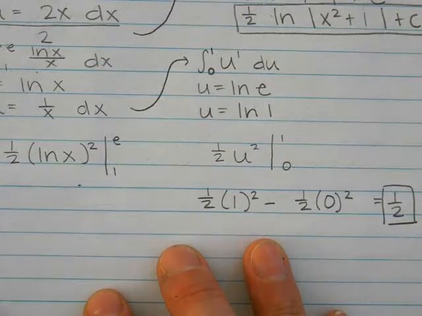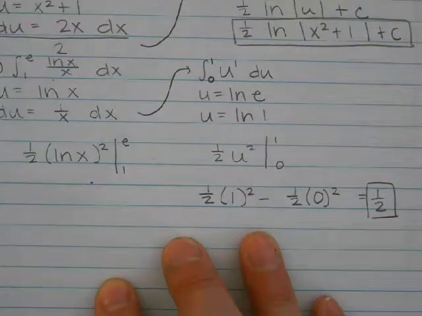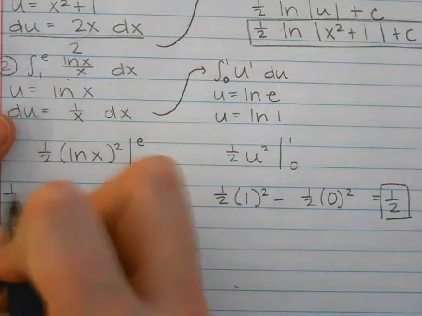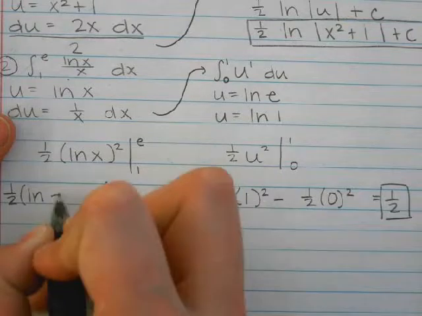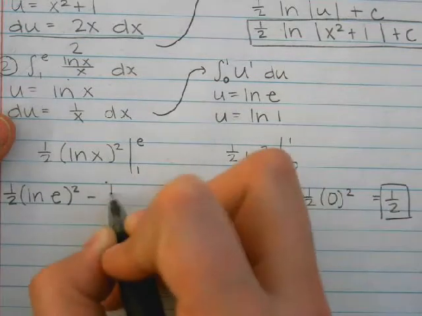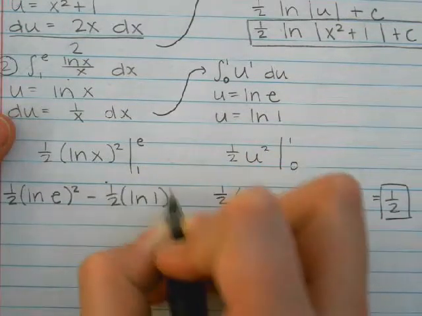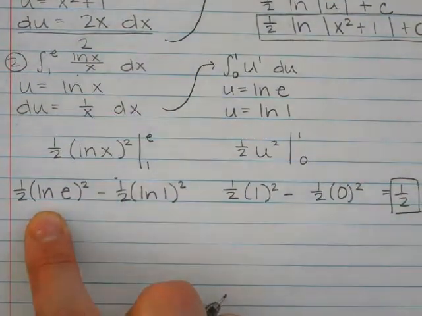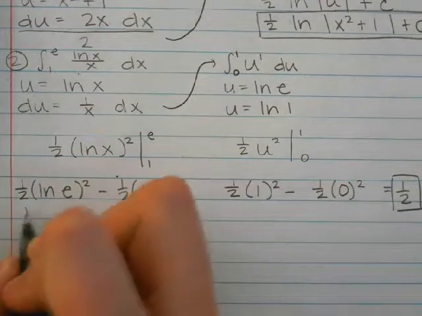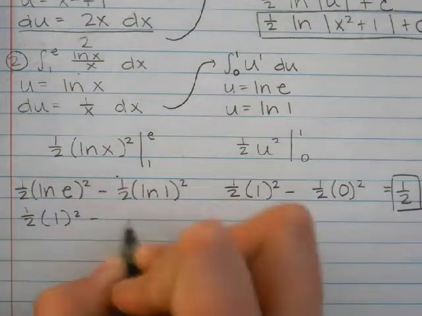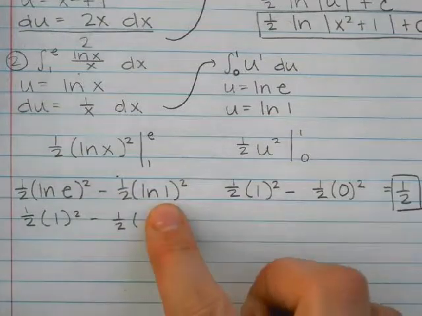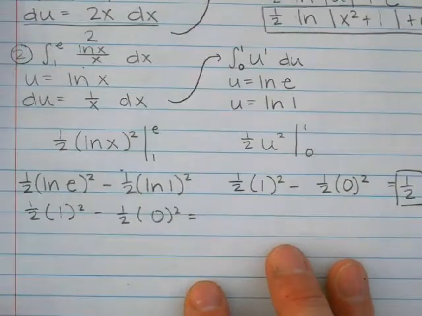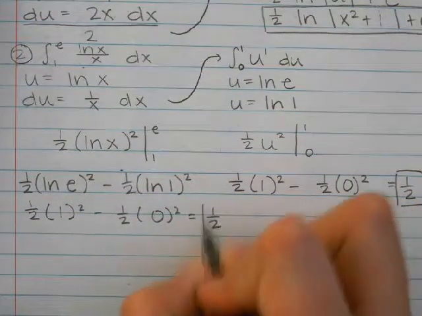And if we had done this in terms of the x's, just like we did when we were finishing up last unit, then we would have had 1/2 of ln e squared minus 1/2 of ln 1 squared. And what was ln e? It was 1. So do you guys see how that's the same problem? What was ln 1? 0. So ultimately, it doesn't really matter how you do it. You're still going to get the same answer.